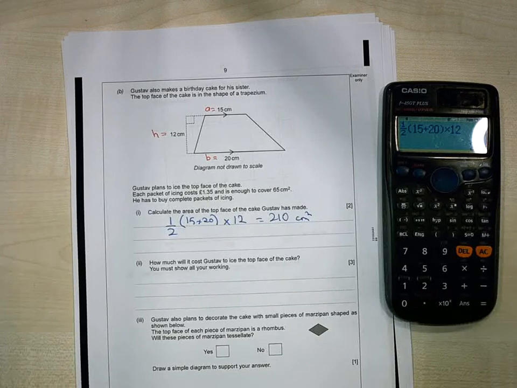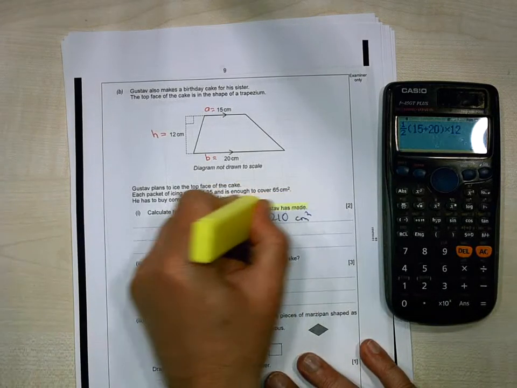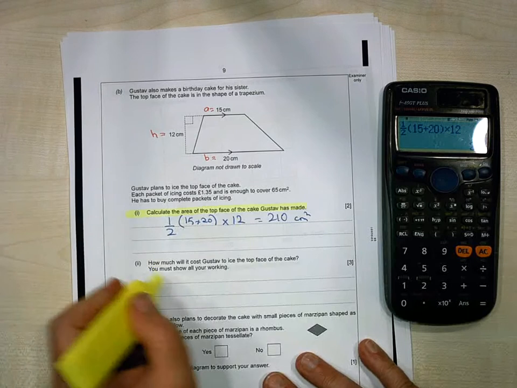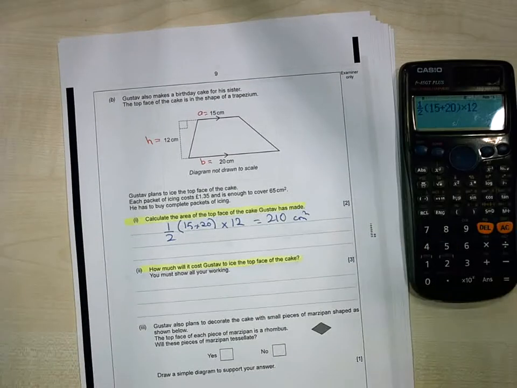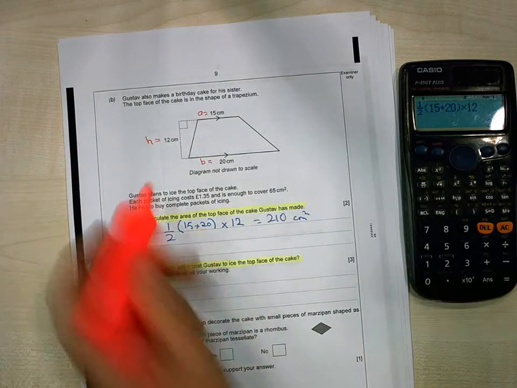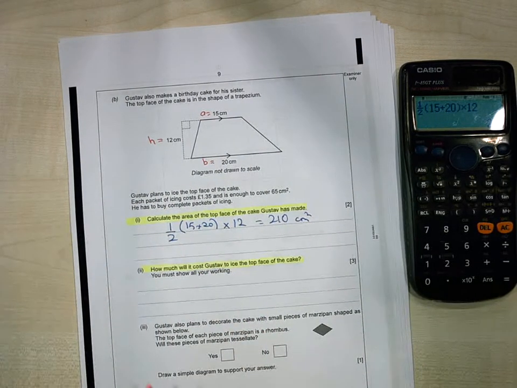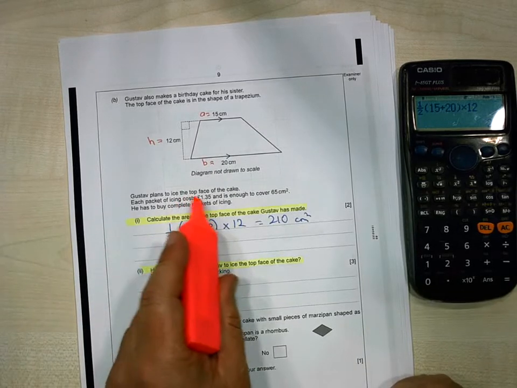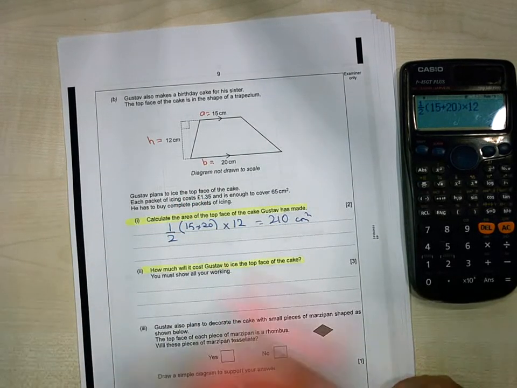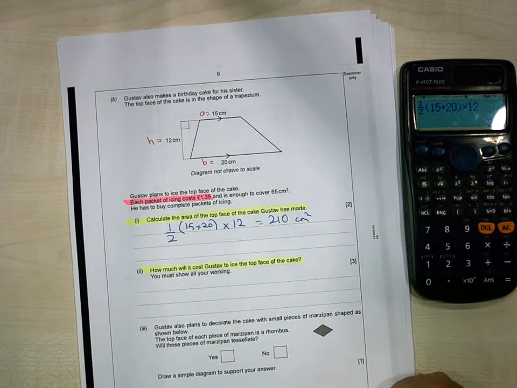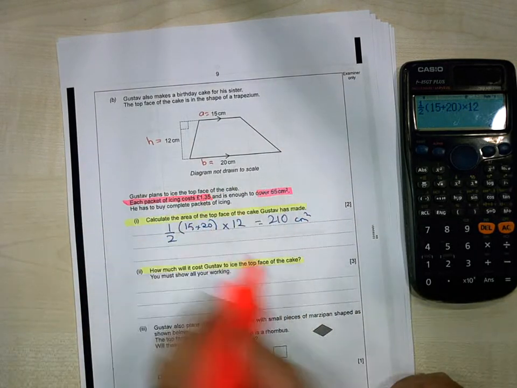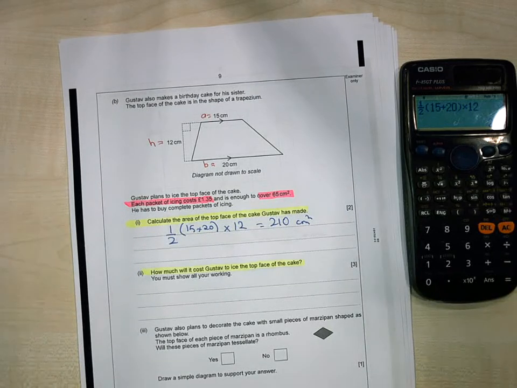Okay, so we've done that. Part 2. How much will it cost to ice the top face of the cake? Well, I need some more information for that, so let's go back to the question. Gustav plans to ice the top face of the cake. Each packet of icing costs £1.35, and it's enough to cover 65 square centimetres.